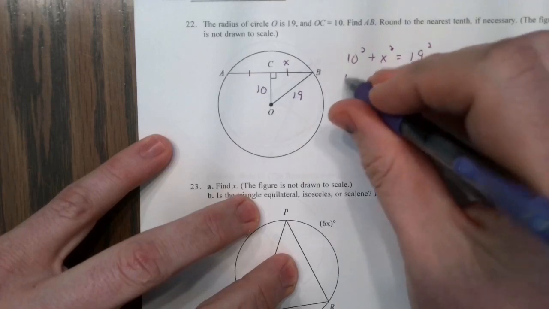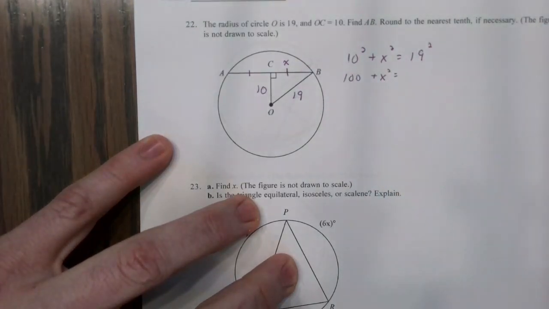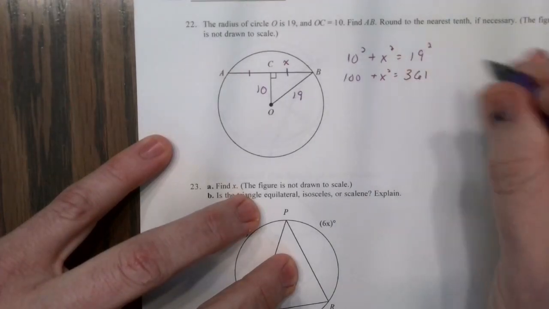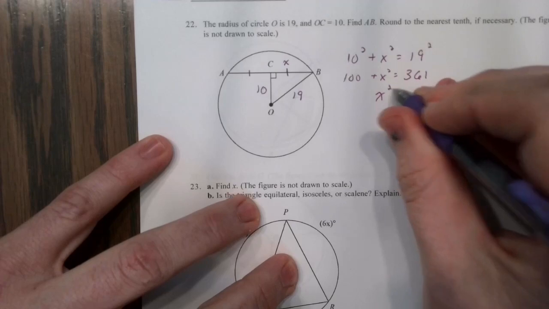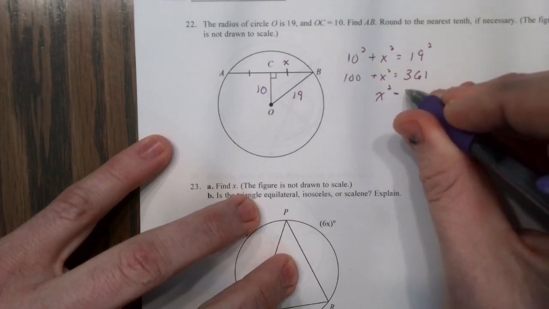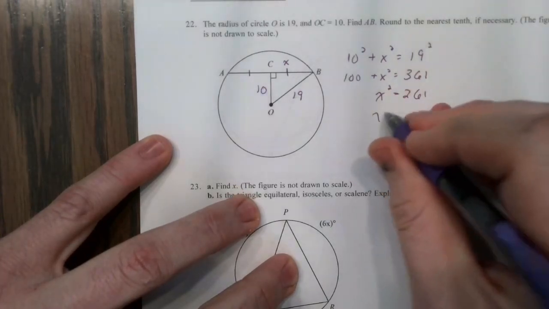So that's 100 plus X squared equals 361, so X squared must equal 261.